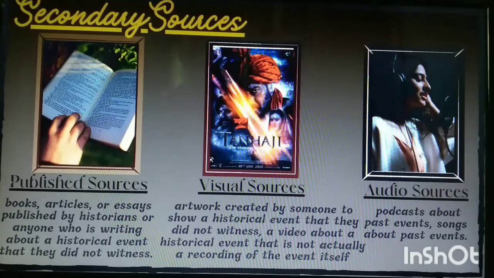The basic difference between primary source and the secondary source is that primary sources were the eyewitness, they were the part of the actual history or the event that occurred at that time, whereas secondary source is an interpretation of the past event by some writer, archaeologist, historian, or an author.